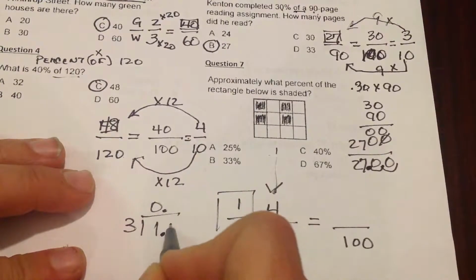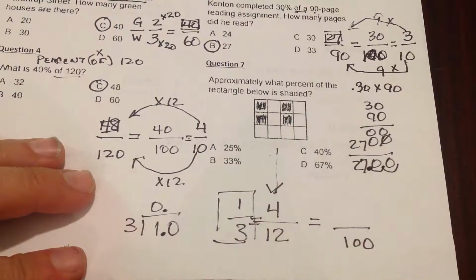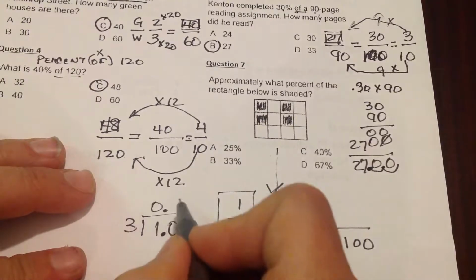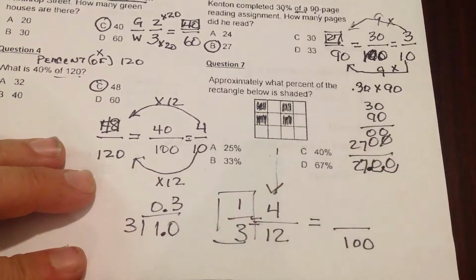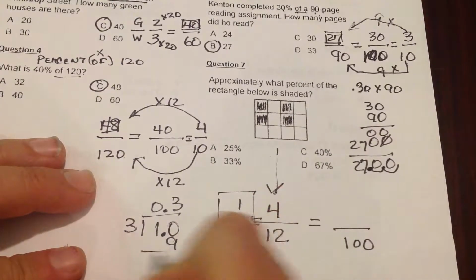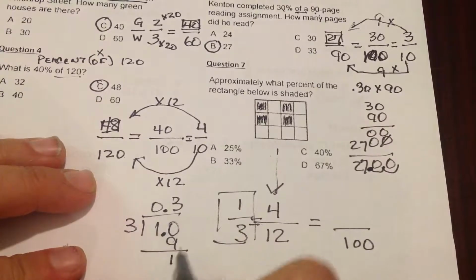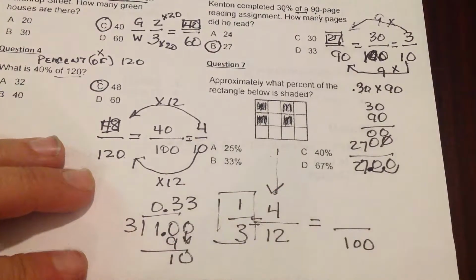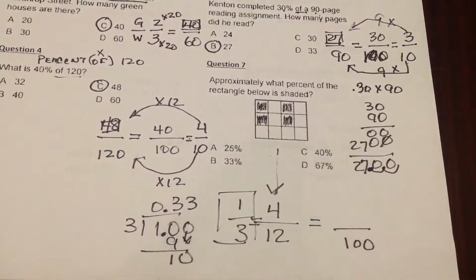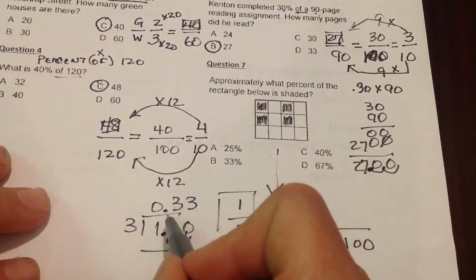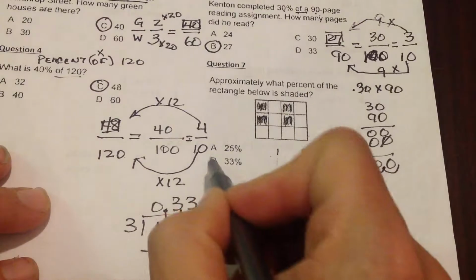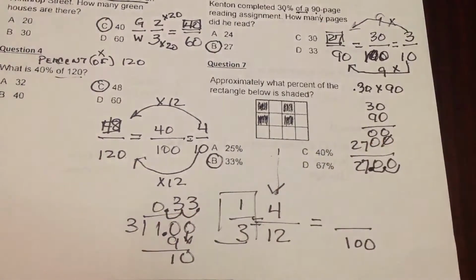I'll put my decimal point, and I'll put a 0 there. 3 goes into 10 3 times, and that would give me 9, and then that would give me 1. I would bring down another 0, and I would have a 0.33. I move the decimal twice to the right, and that would give me B, which is 33%.